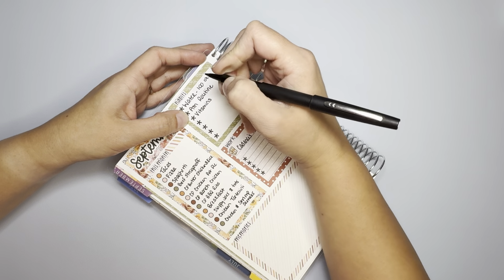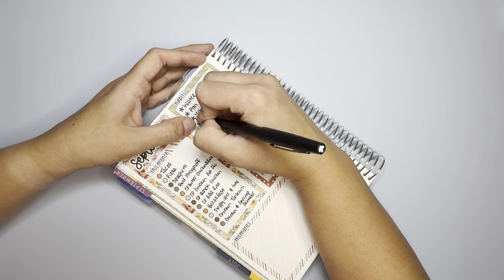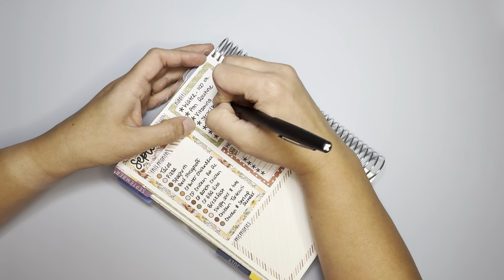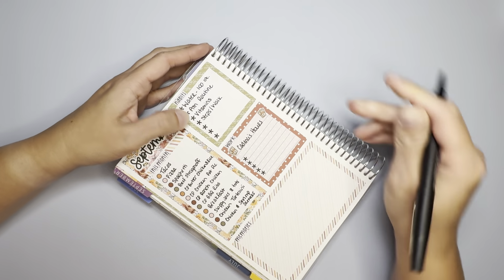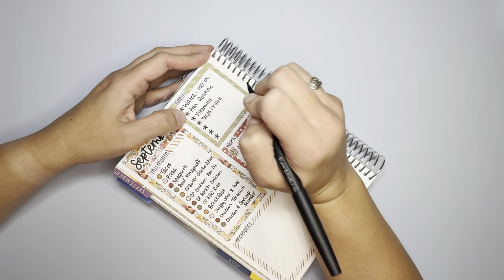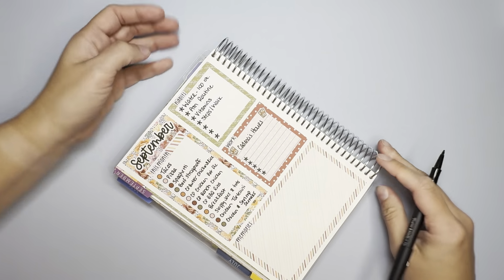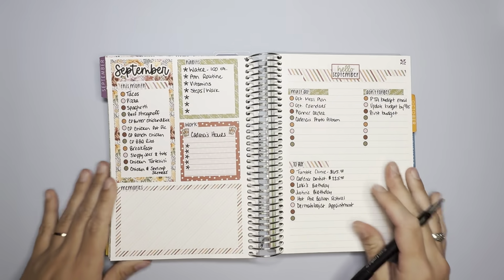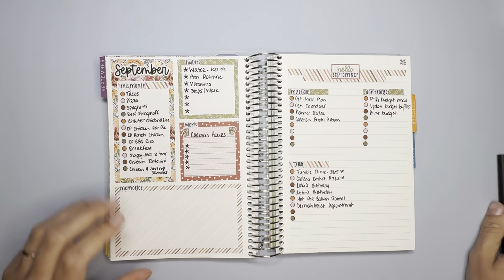So I've got my water, my vitamins, my steps. Now that it's getting a little bit cooler in the evenings, hopefully I'll be able to get out and walk again some more. And then my AM routine really needs some attention. So there's our dashboards.